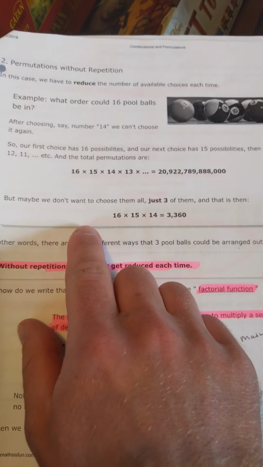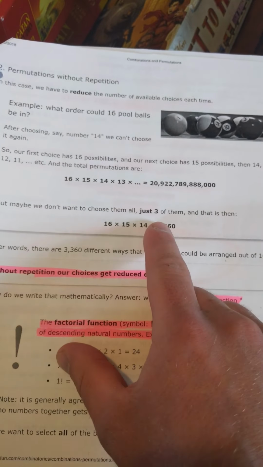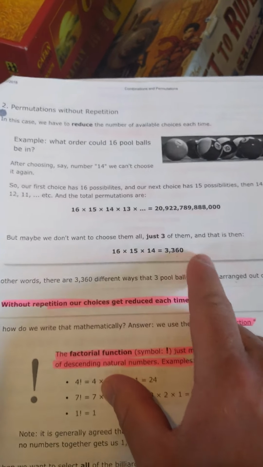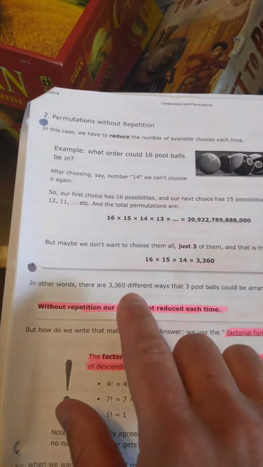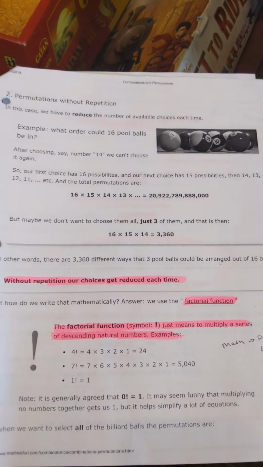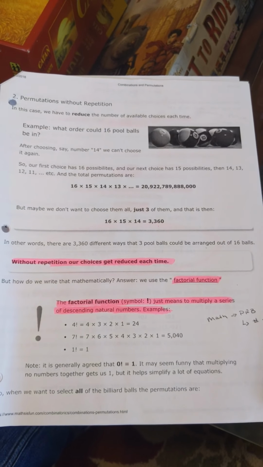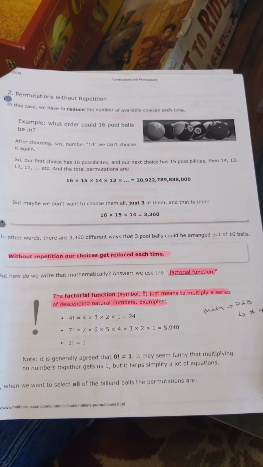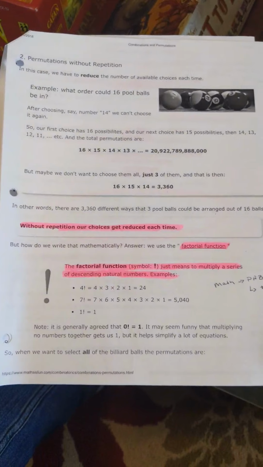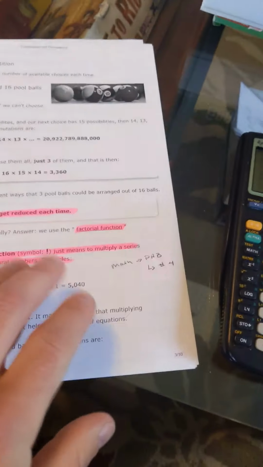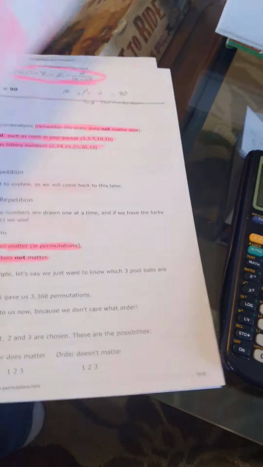So maybe we don't want to choose them all, just 3 of them. Well, then we'd be choosing, we have 16 options, 15 options, 14 options, so on and so forth. In other words, there are 3,360 different ways that 3 pool balls could be arranged out of 16. Without repetition, our choices get reduced each time. Not too complicated. Just remember your options have to be getting reduced each time.